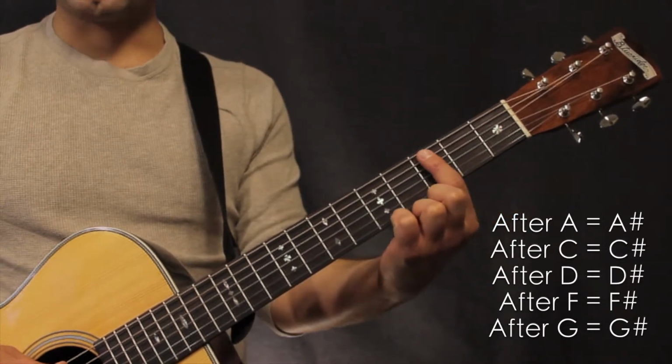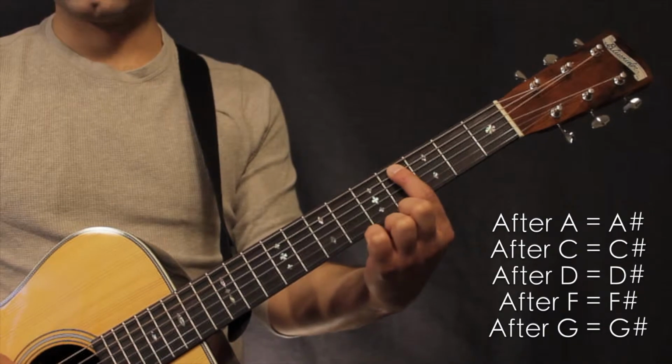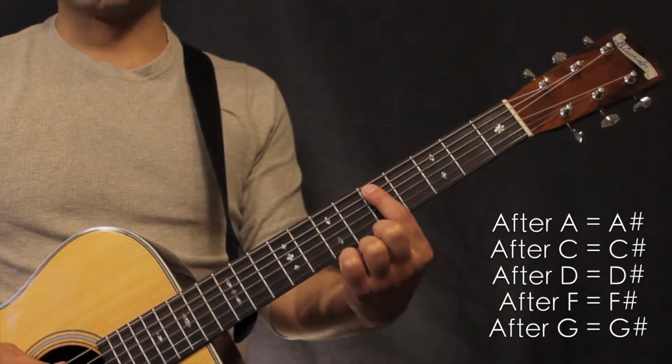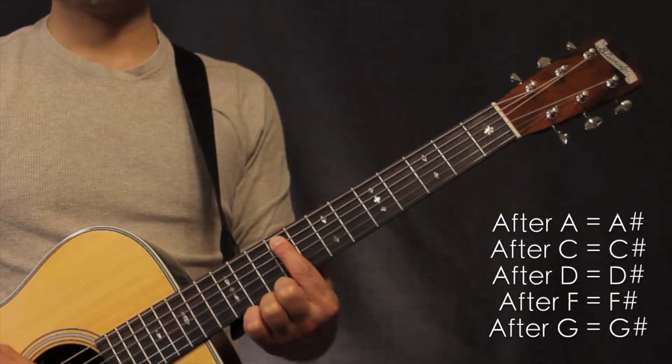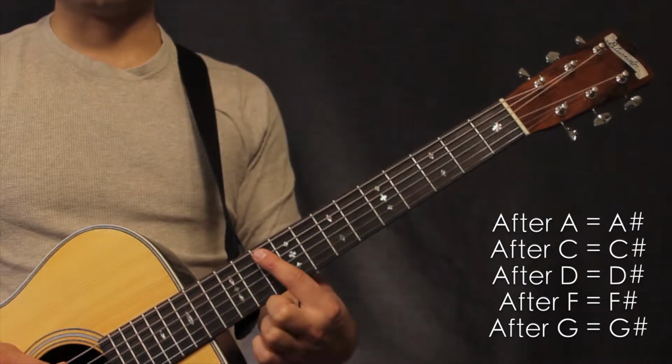After a C would be a C sharp. After a D would be a D sharp. After an F would be an F sharp. After a G would be a G sharp.